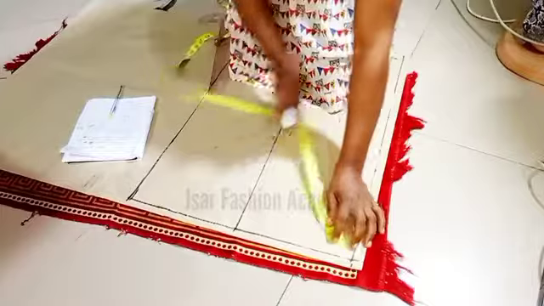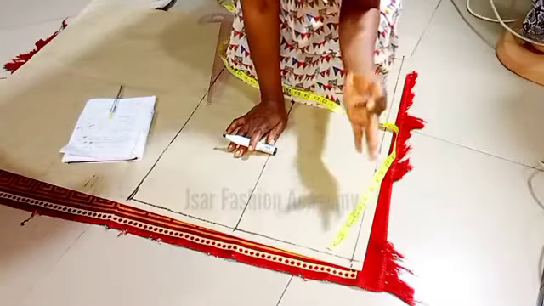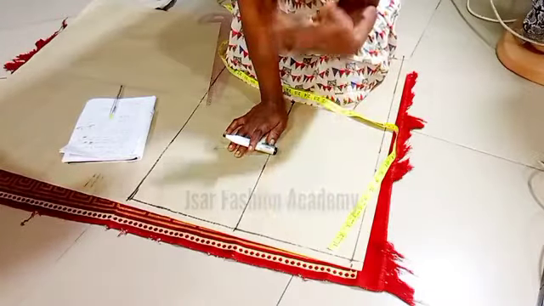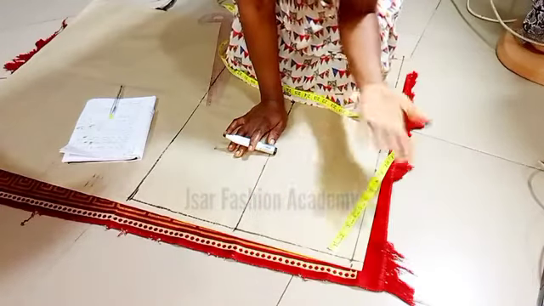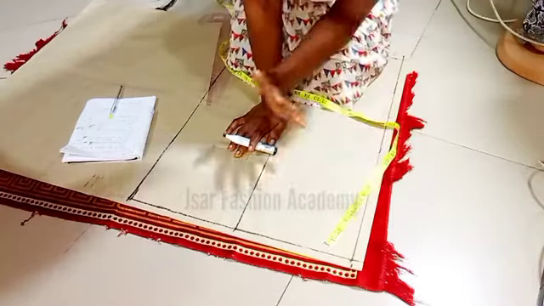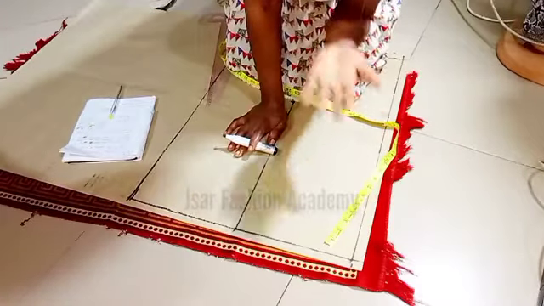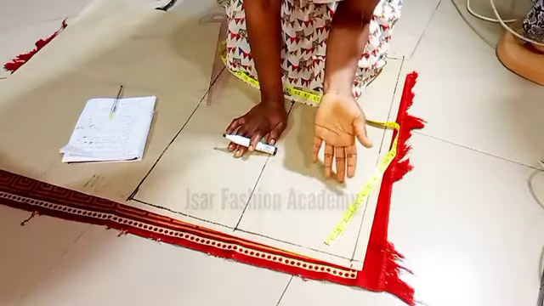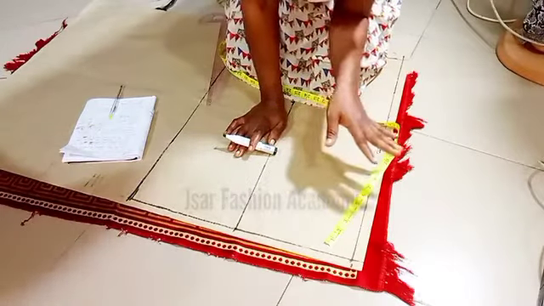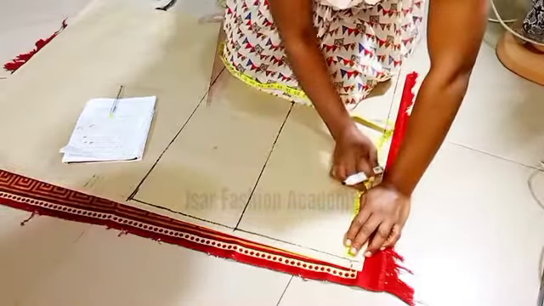So what do we do next? We take our vertical measurement. And what do I mean by the vertical measurement? Vertical measurement is a kind of measurement that you take lengthwise. That is your shoulder to your waist to hip. And we have the horizontal measurement. Horizontal measurement is a kind of measurement that you take round your body. That is your waist measurement, your round bust measurement, your round hip measurement. So let me not go into that anymore.